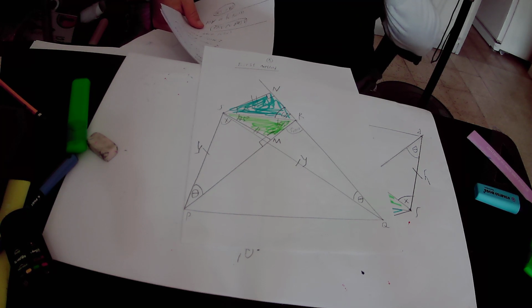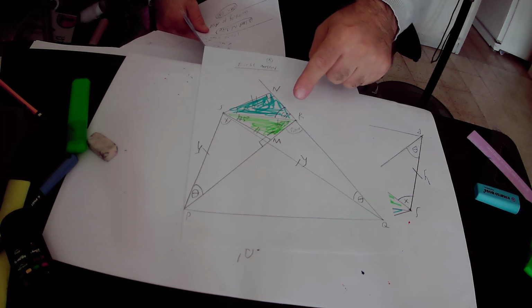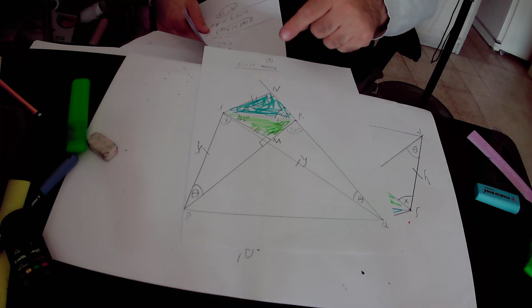And we know that the sum of the angles in any triangle must be equal to 180 degrees, and we have 155 degrees that is the sum of two angles in the green triangle and also in the blue triangle.